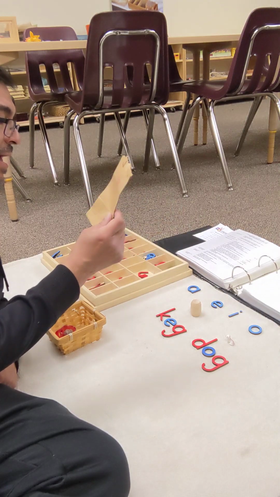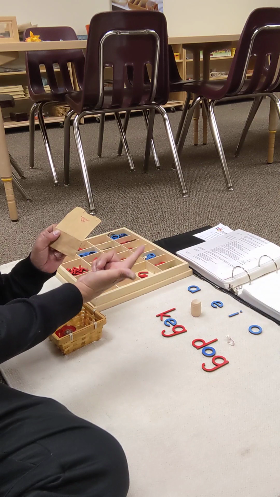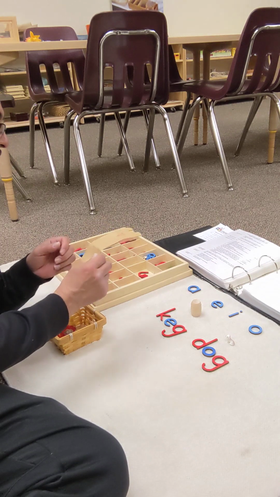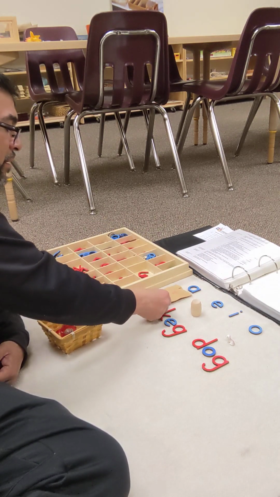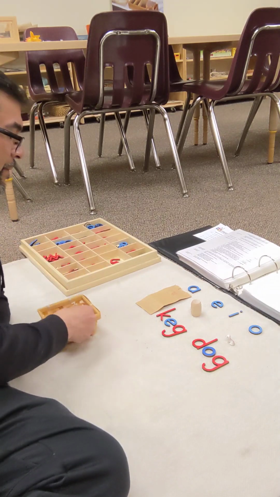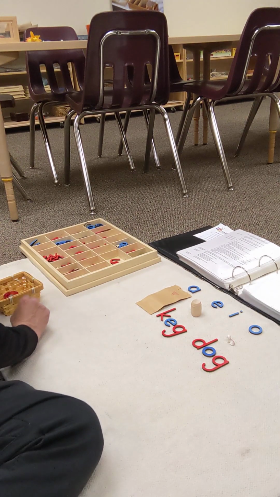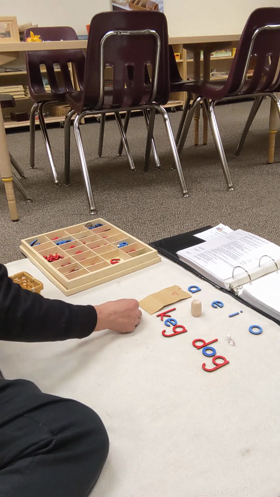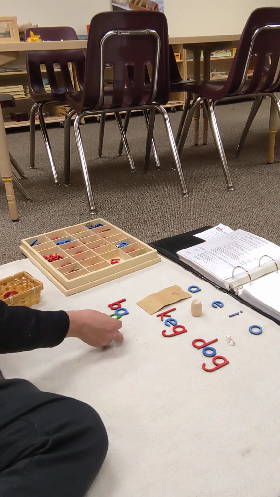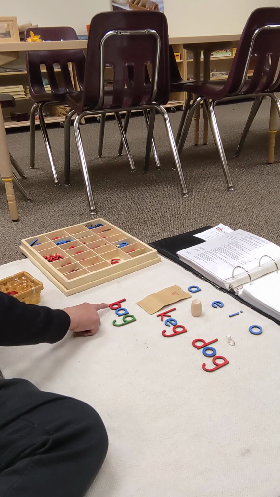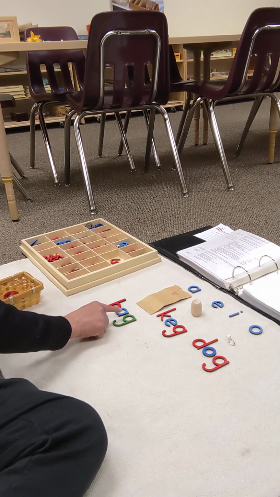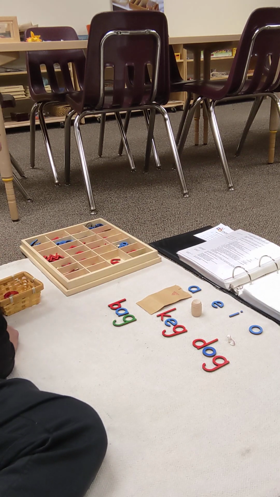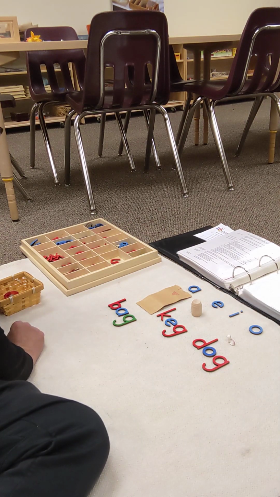Bag. Bag. B, A, G. Bag. I had to use a green letter G here.